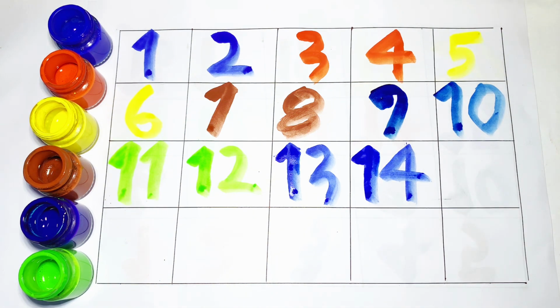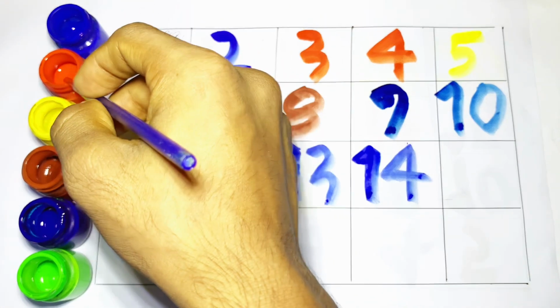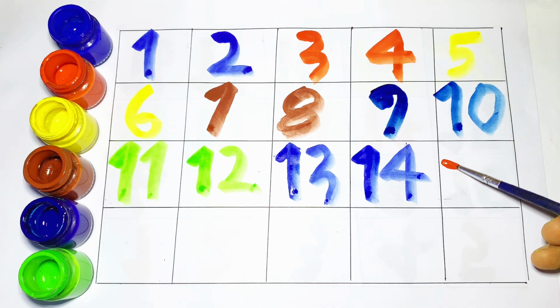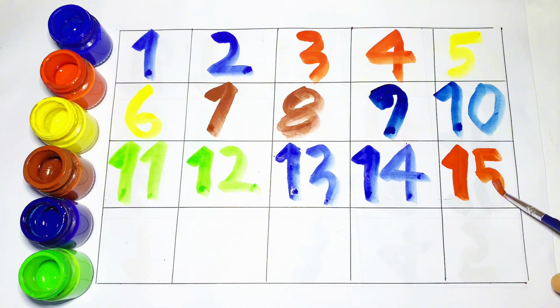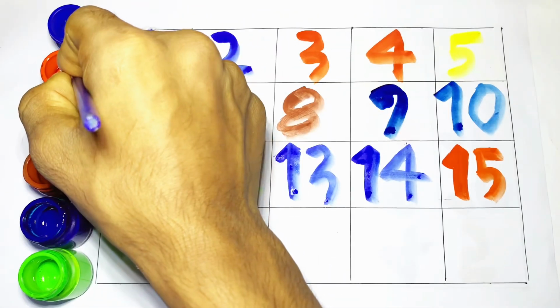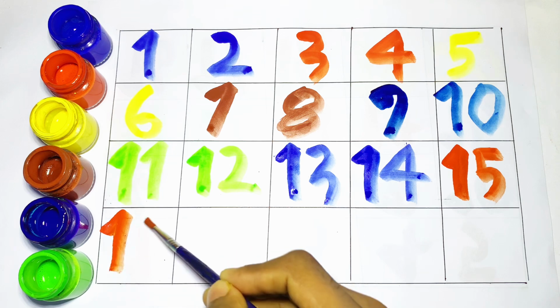Kids, now write 15. The number 15, and use red color. Kids, again use red color and draw 16. The number 16.